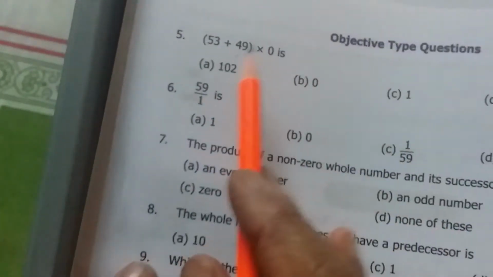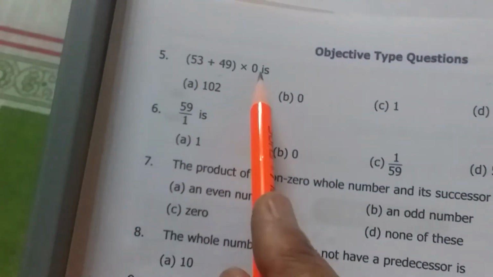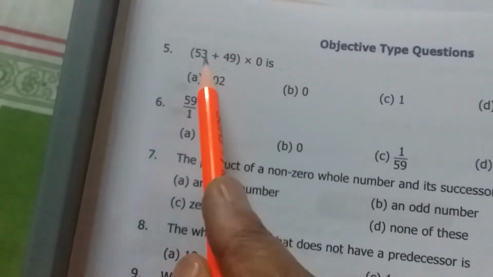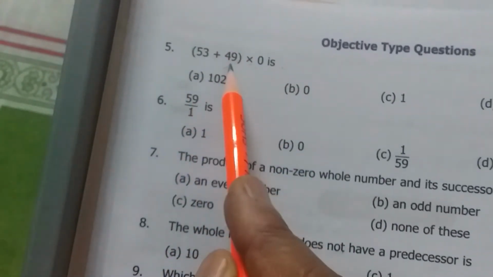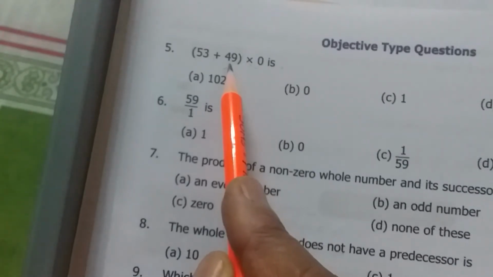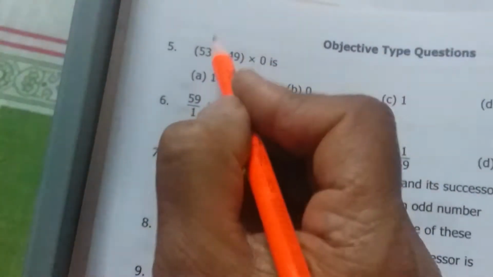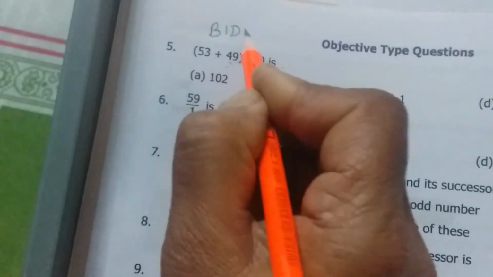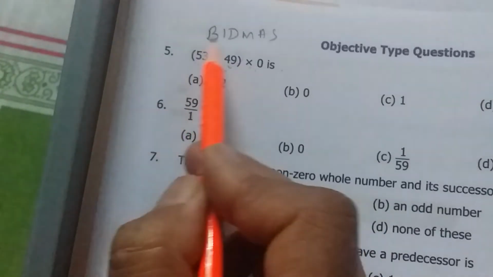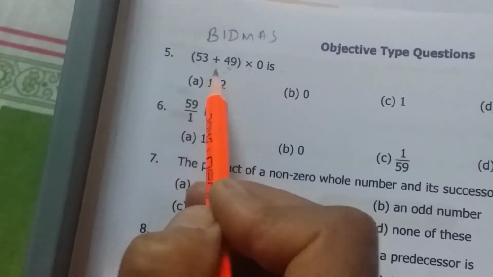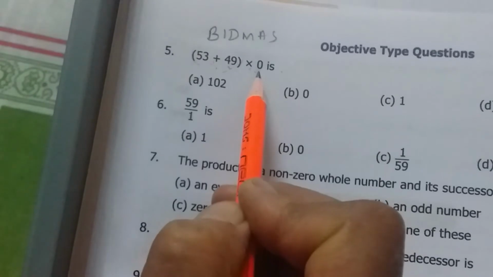First one is 53 plus 49 into 0. Okay, we have addition and multiplication. And before that, we have brackets. According to BIDMAS rule, which one will you do first? Yes, brackets. You remember BIDMAS? First, we should do within the brackets. So within the brackets, what do you have? Addition. Okay, we will add them. But after adding, we are going to multiply by 0.